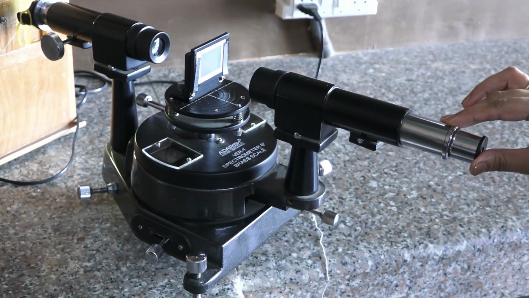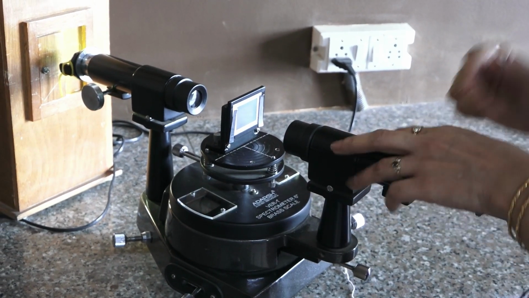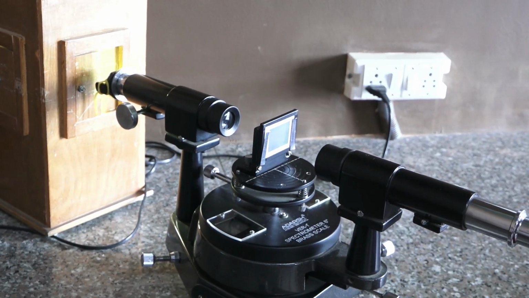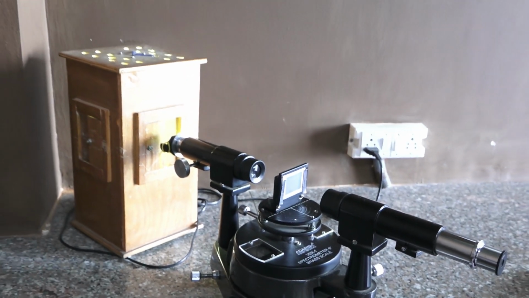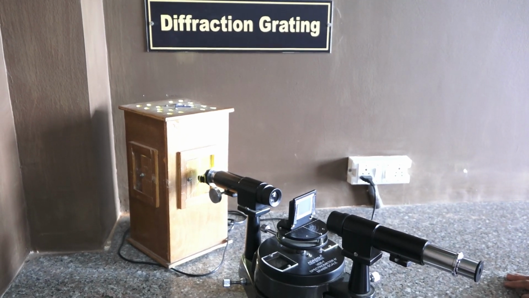In this way, once we take the readings, we will move to the calculation part. Here we will determine the wavelength of three colors, that is of violet, second of yellow and third of red. Accordingly, we will go for the calculation part.